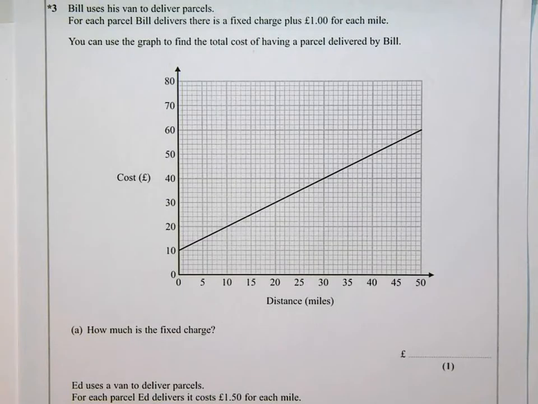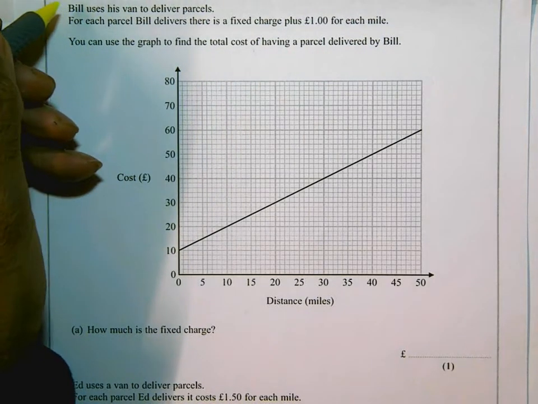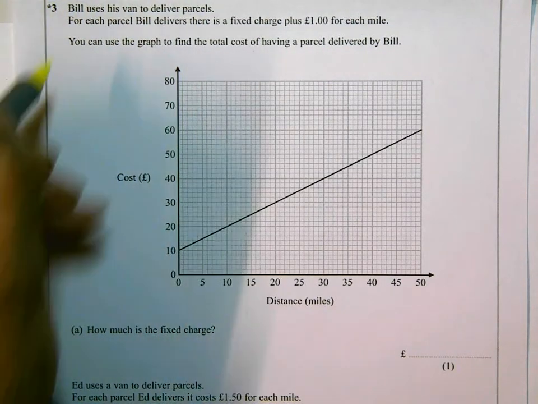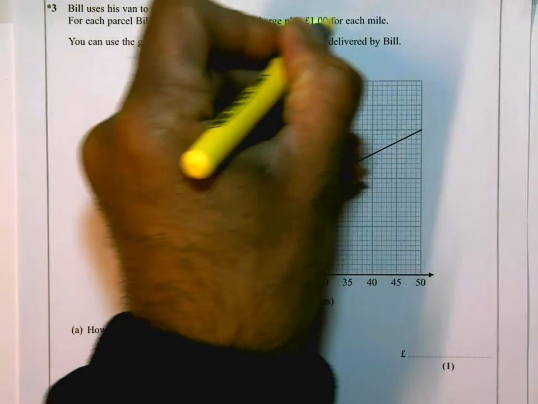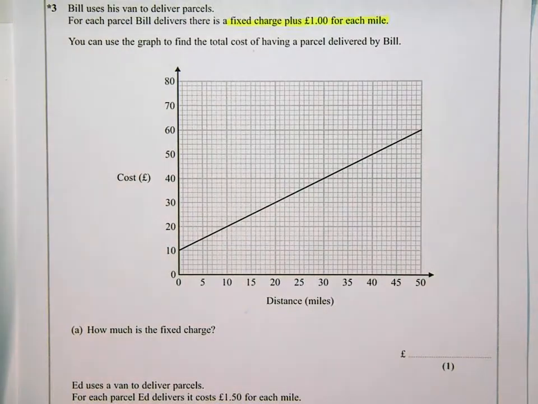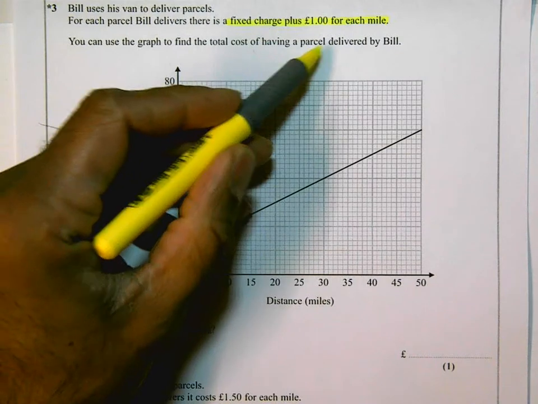Okay, this is question 3 on the higher, non-calculator paper. Let's just read it first. Bill uses his van to deliver parcels. For each parcel he delivers, there's a fixed charge plus £1 for each mile. Use the graph to find the total cost of having a parcel delivered by Bill.